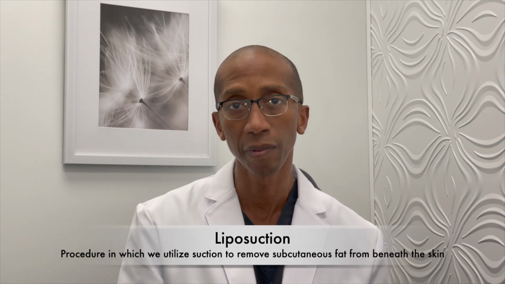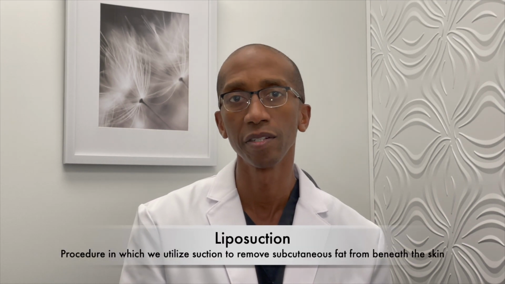Liposuction is a procedure in which we utilize suction to remove the subcutaneous tissue, which is the fat, from under the skin. Liposuction is used not only to remove the fat, but also for sculpting different areas. So you can utilize liposuction on its own by removing fat in problem areas, but you can also combine liposuction with other procedures such as facelifts, breast reductions, and also body contouring, abdominoplasty, and also you can use it to contour the thighs and the arms as well.